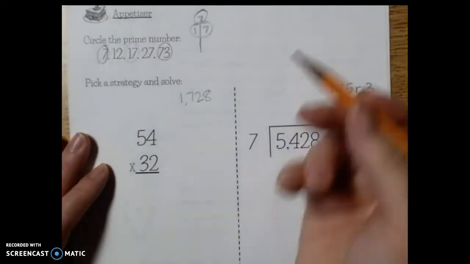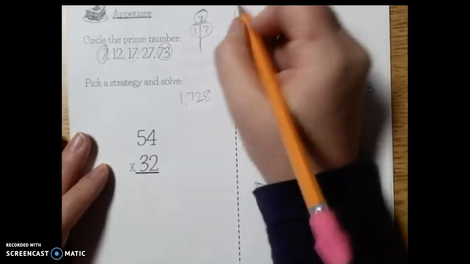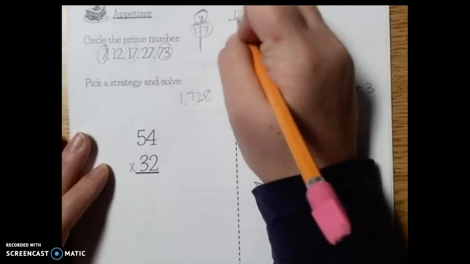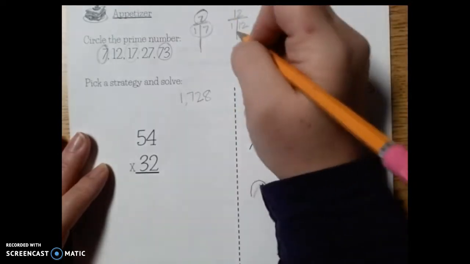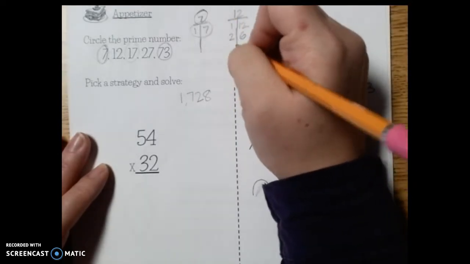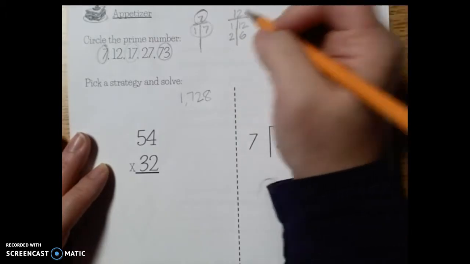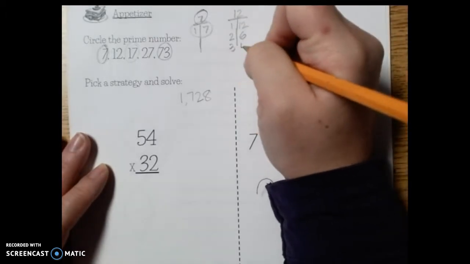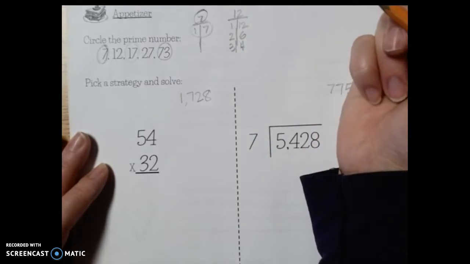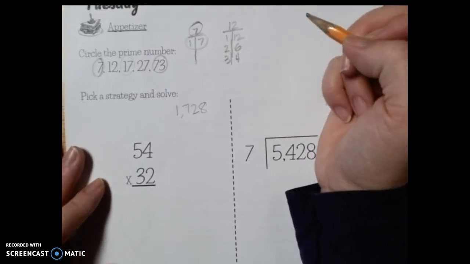Okay, 12. Ooh, you know what? Right away, I know 1 and 12. And then I also know that it's even, so that would be 2 and 6, making this a composite number. Now, there are more factors. I also have 3 and 4. But once I get 2 and 6, I can stop because I know that it's composite at that point.